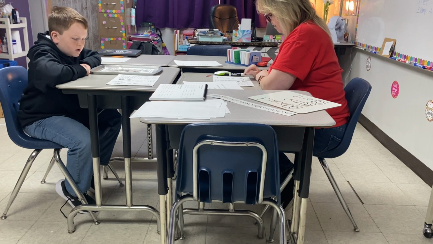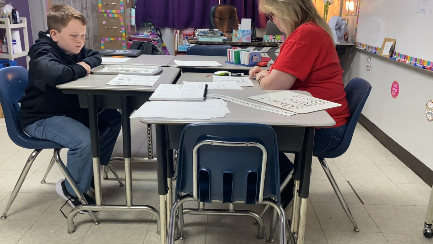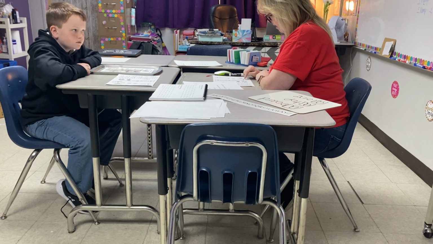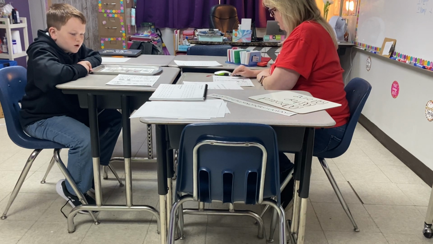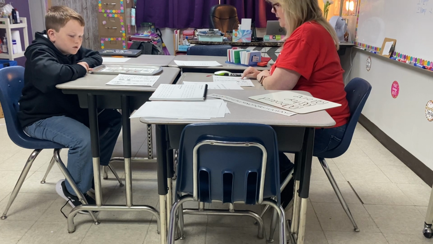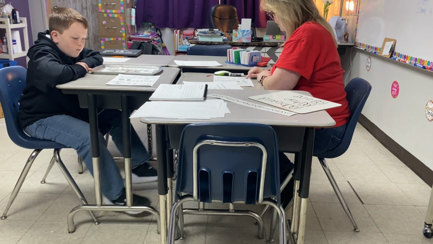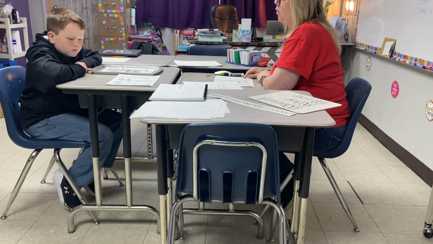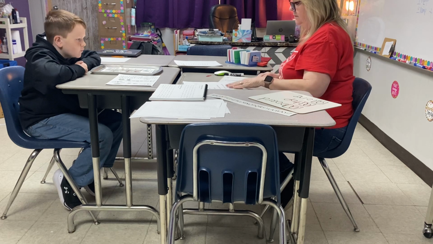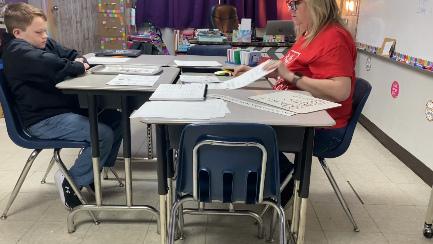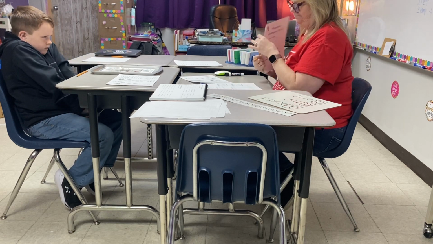I. We have our open vowel. A. And then we're going to go to our round vowel. U. You're right. U. And O. Very good. And then we've got our gliders: oi, oi, and ow, ow. Very good.